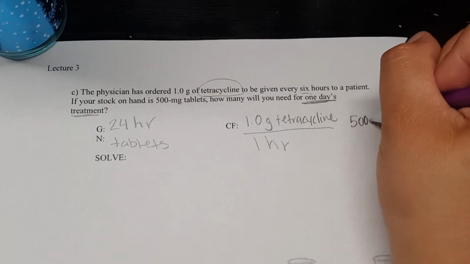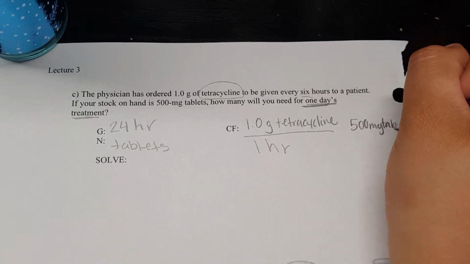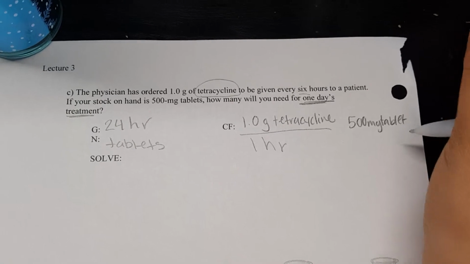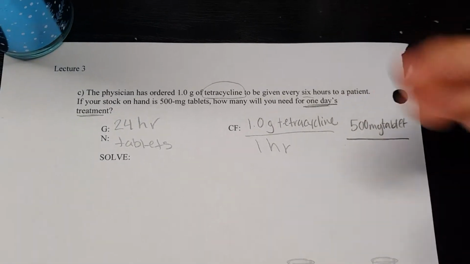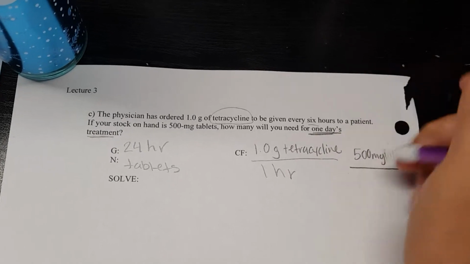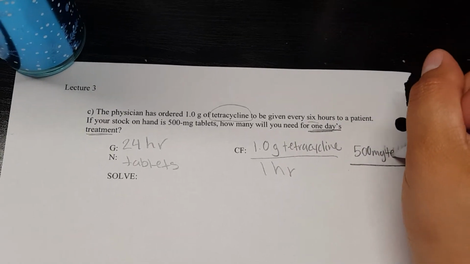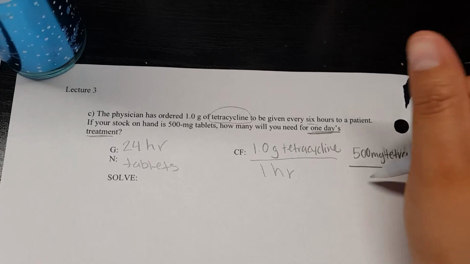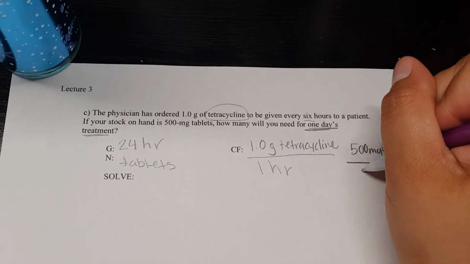Also, 500 milligram tablet. 500 milligram of the tetra is equivalent to 1 tablet.